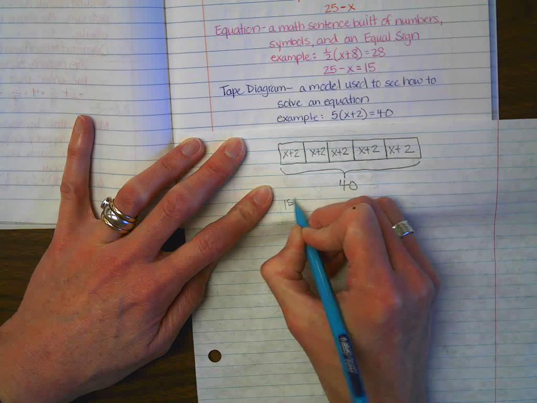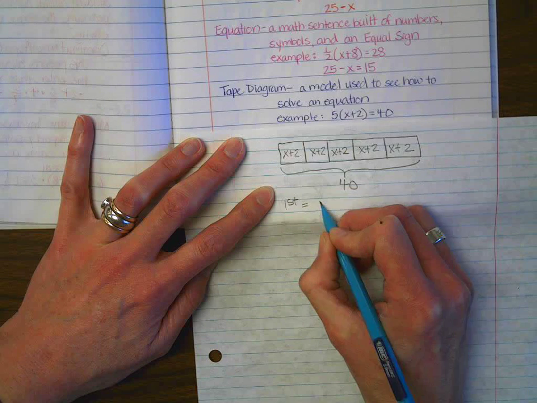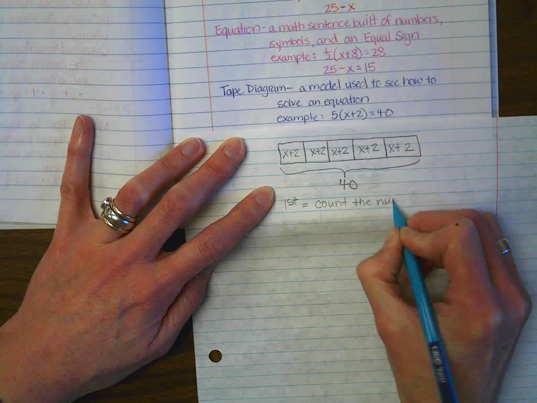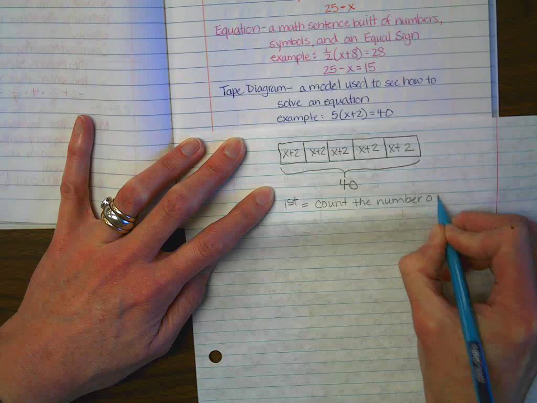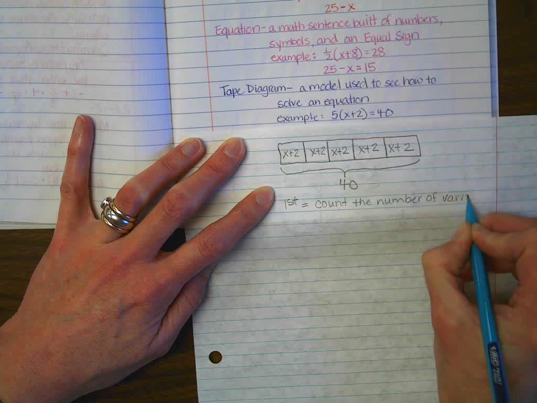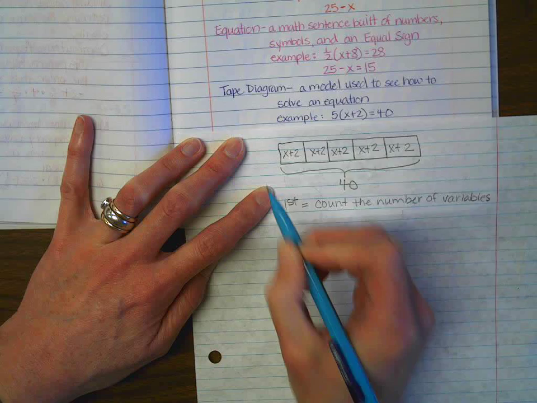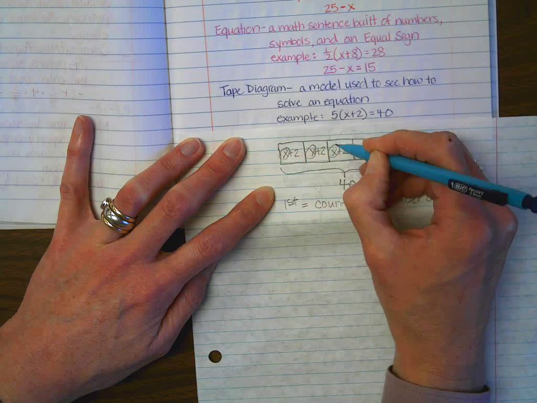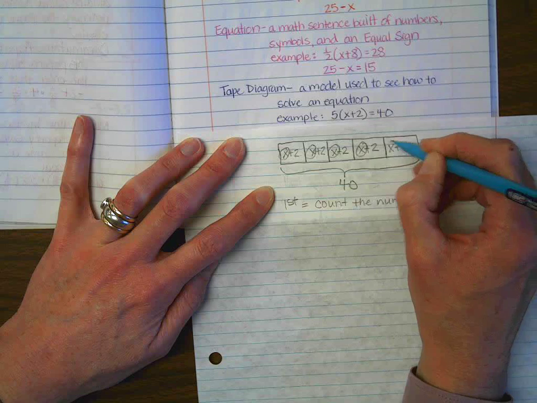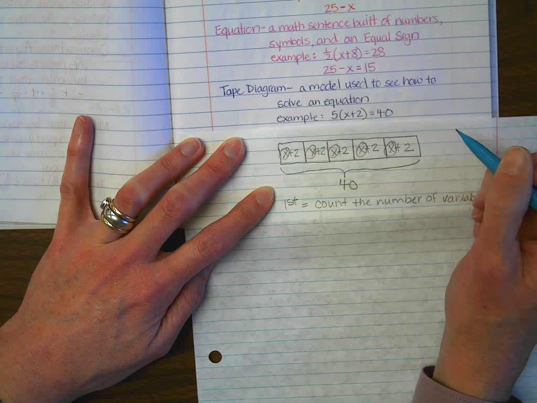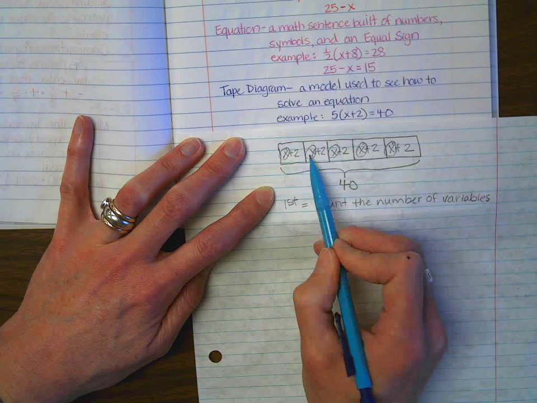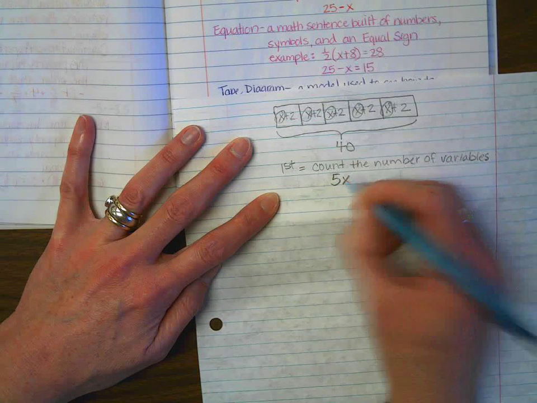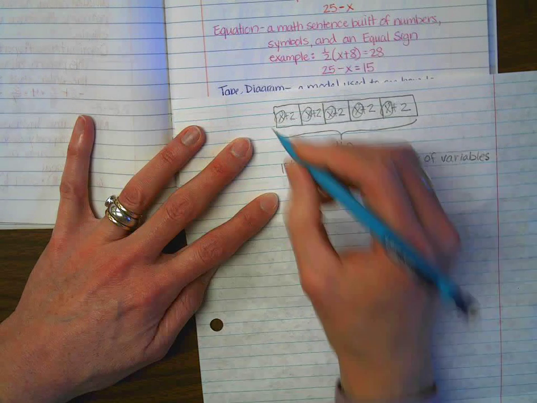So your first job, the first thing that you're going to do, is count the number of variables. And I know you know what variables are. So this is a variable, this is a variable, this is a variable, this is a variable, and this is a variable. So now we just have to count them. How many do we see? 1, 2, 3, 4, 5. Oh, well there's 5 x's. That's how many we have.